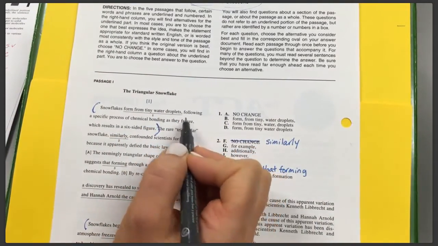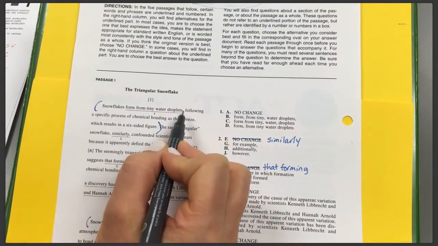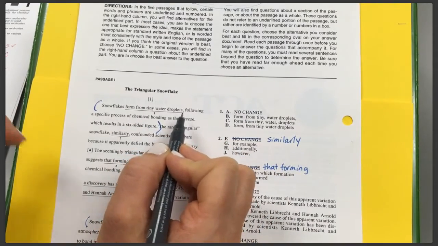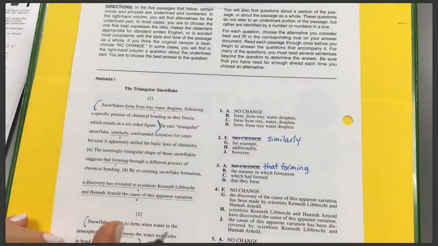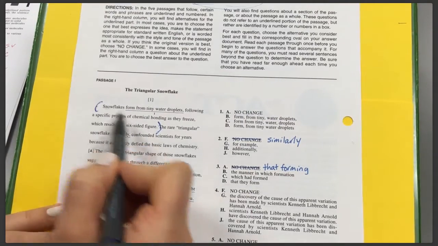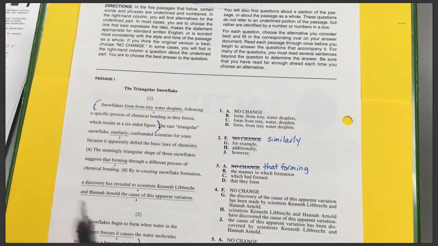And what students try to do is read just a little portion of it and it sounds fine, but sometimes what we're missing is that there's something grammatically wrong or it's not a complete sentence. So if you don't read the whole thing through beginning to end, you're not going to pick up on that and then you'll end up choosing the wrong answer.